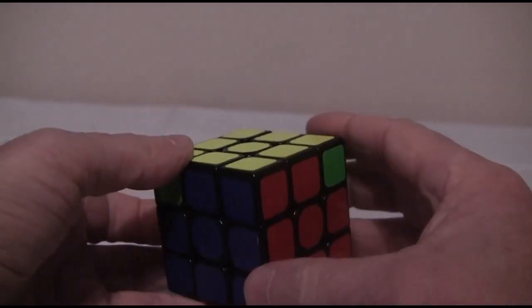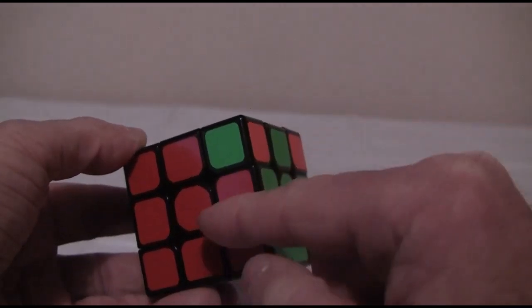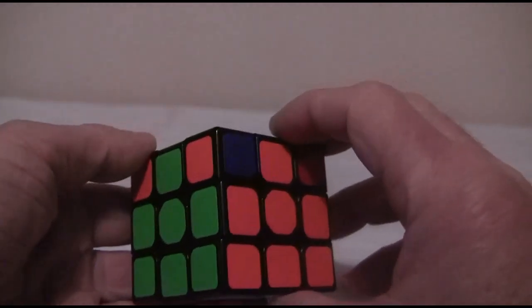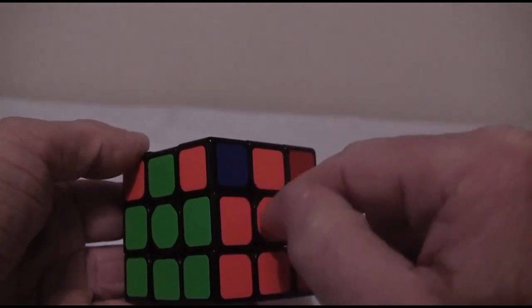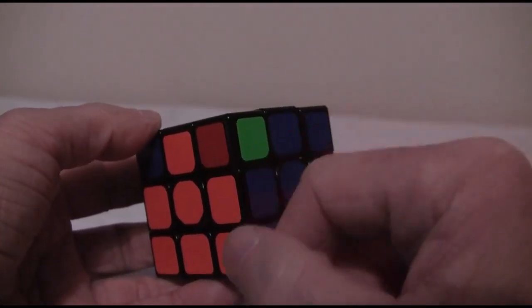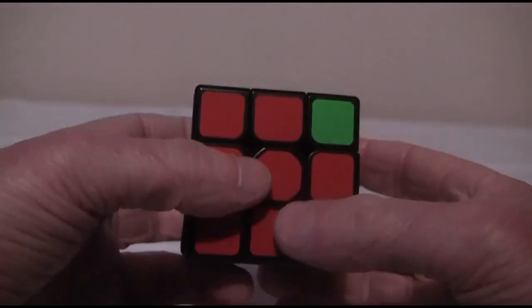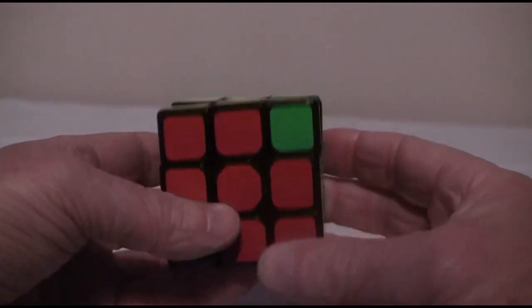Let's look at the corner pieces. I've got blue, red, which is correct. I've got green, orange, should be green, red. Here I've got blue, orange, should be green, orange. And here I've got red, green, it should be orange, blue. So I've only got this one here still in the correct position. So let's do all that again.